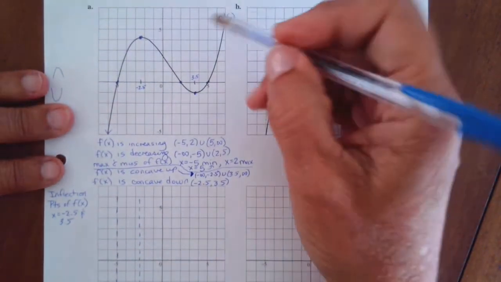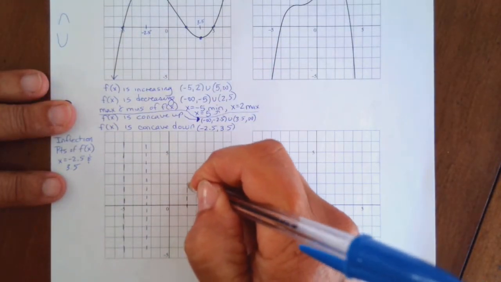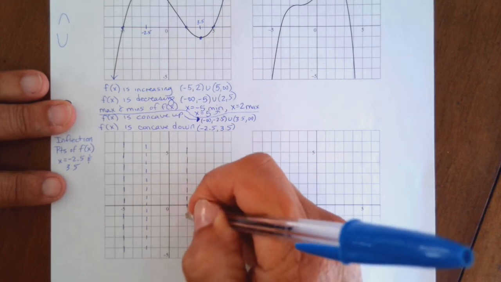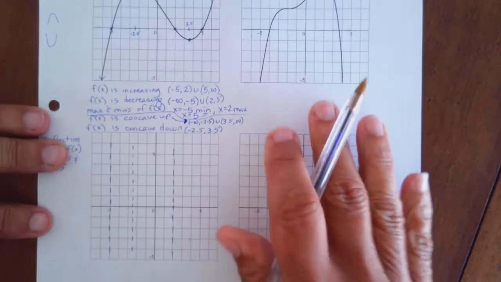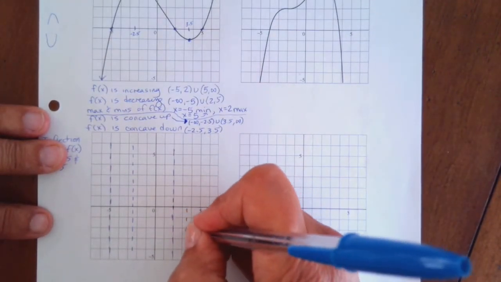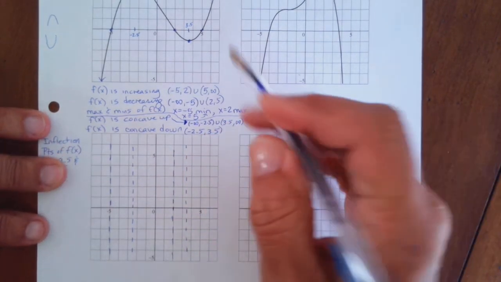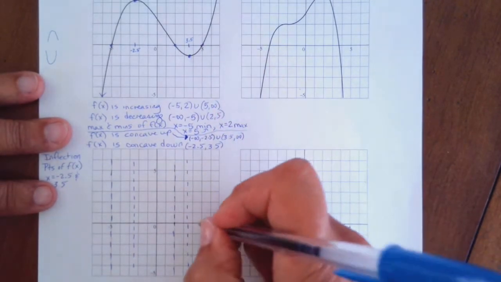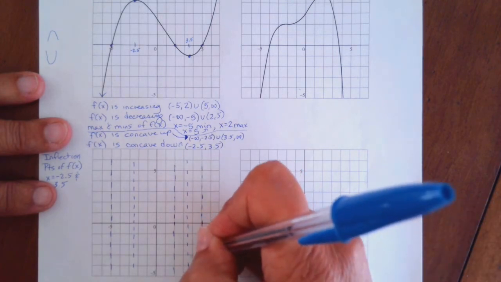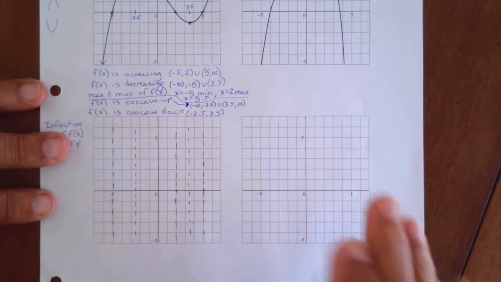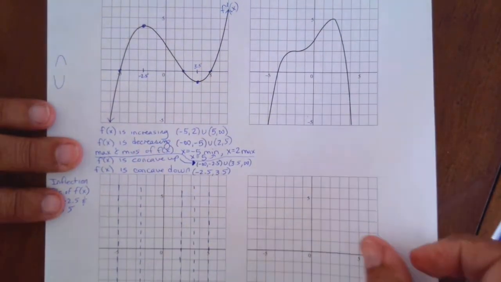All right, the next boundary would be this root, which is at 2. The next boundary is a min at 3.5. Again, these are just helping me do my sketch. They're not part of the graph. And then the last one would be over here at 5. So when you're sketching a function from its derivative, you're going to have boundaries. Something's going to change at every root and every max and min. That's where something will change on your graph.